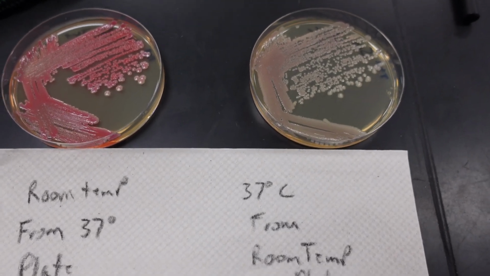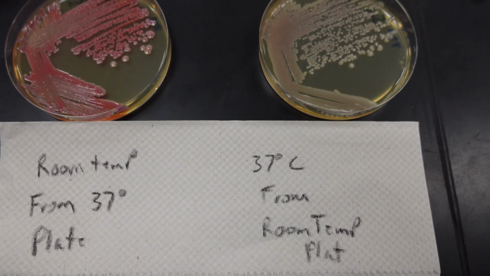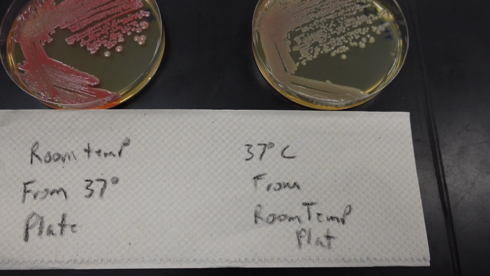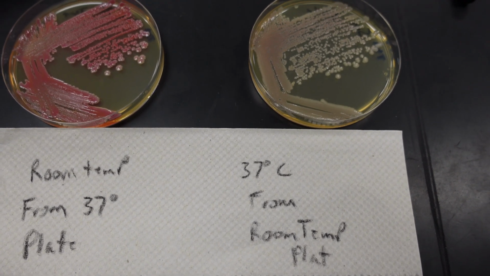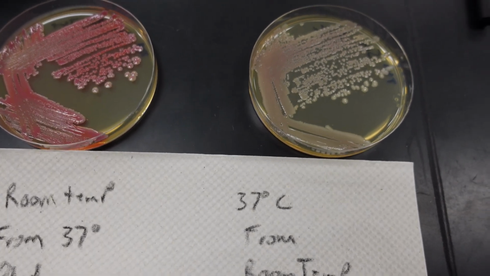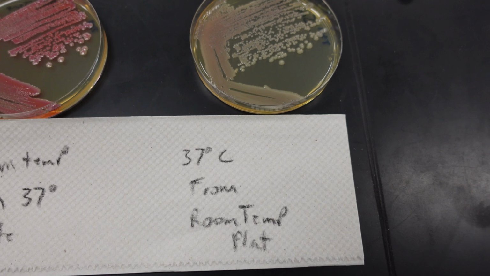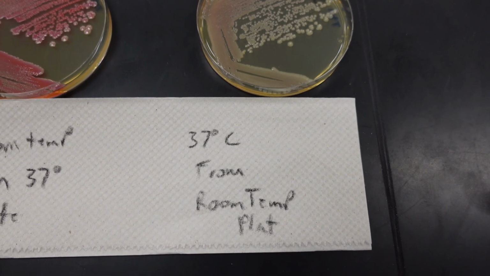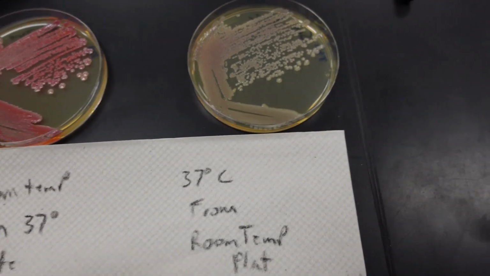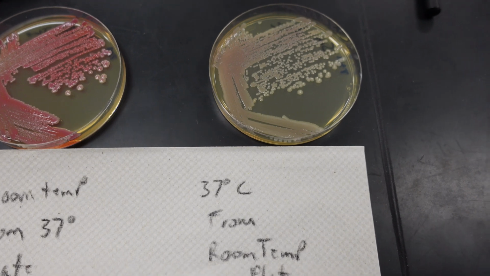Alright, so this is the week 3. This is for answering question number 2. On the left now we have the room temperature incubation from the 37 degree plate. So it's a switch. So here we see we have the pigment produced. And on the right we have the 37 degree from the room temperature plate. I spelled plate wrong. And here we see that that pigment is not produced. A little bit of pink to it, just like before.